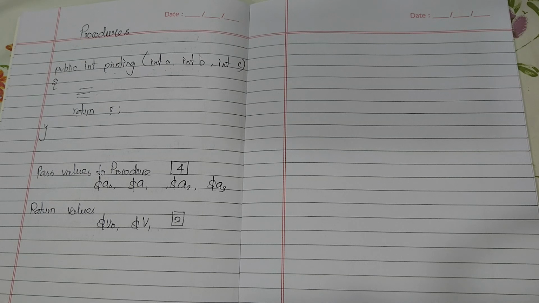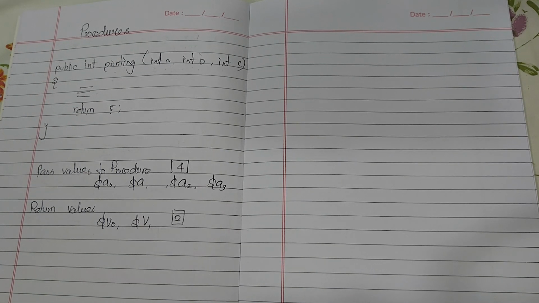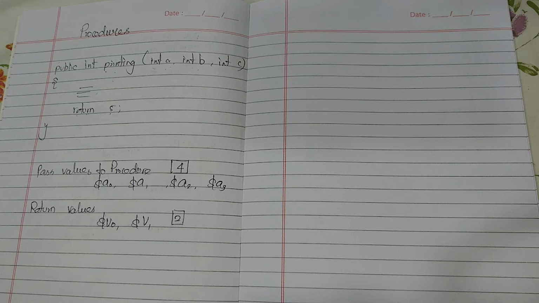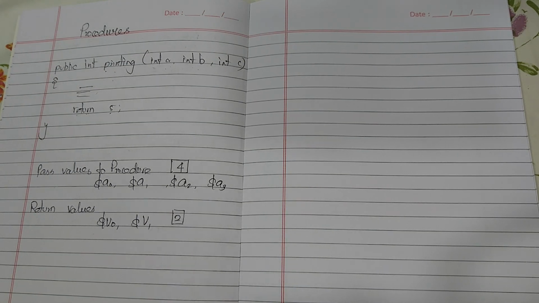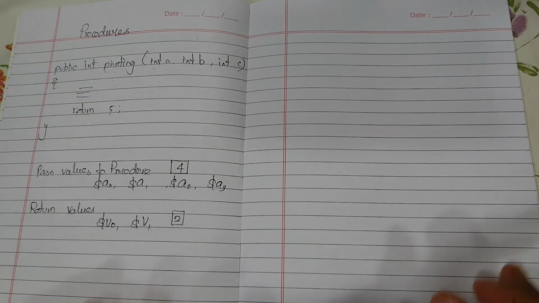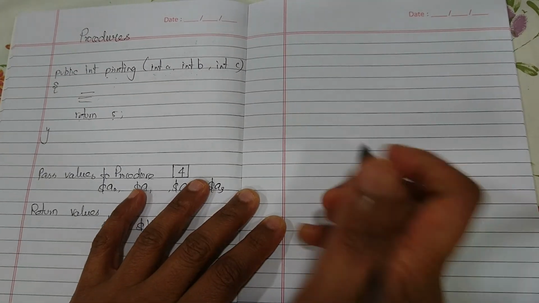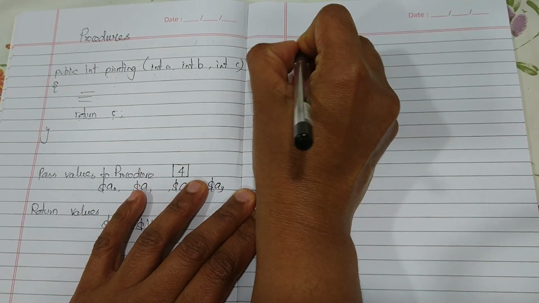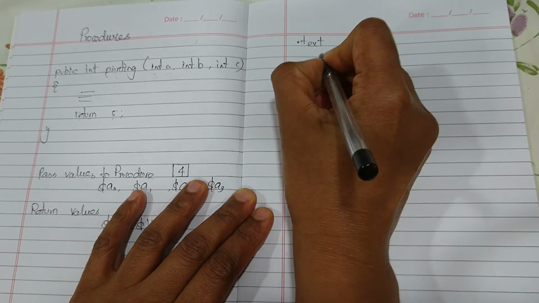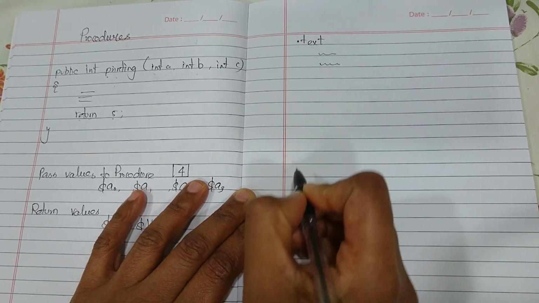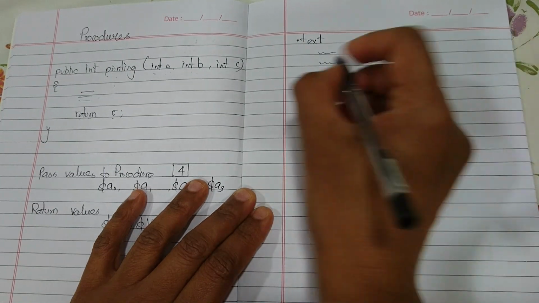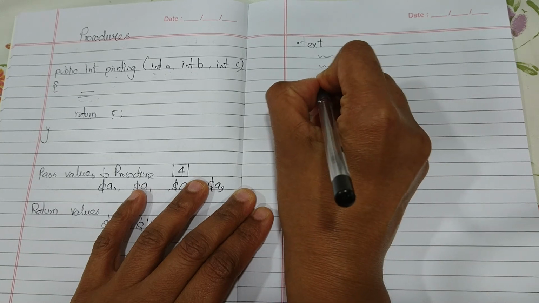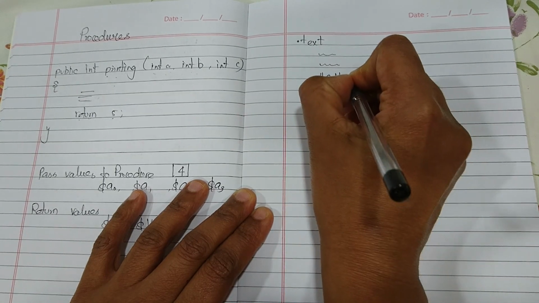Okay, so how can this procedure be called, and how can the procedure perform its action, and how can it come back or return back to the caller? So these are the things we are going to discuss now. Let's assume that in MIPS assembly language programming, you write the text directive. Let's assume that you have a procedure. So you need to call the procedure.